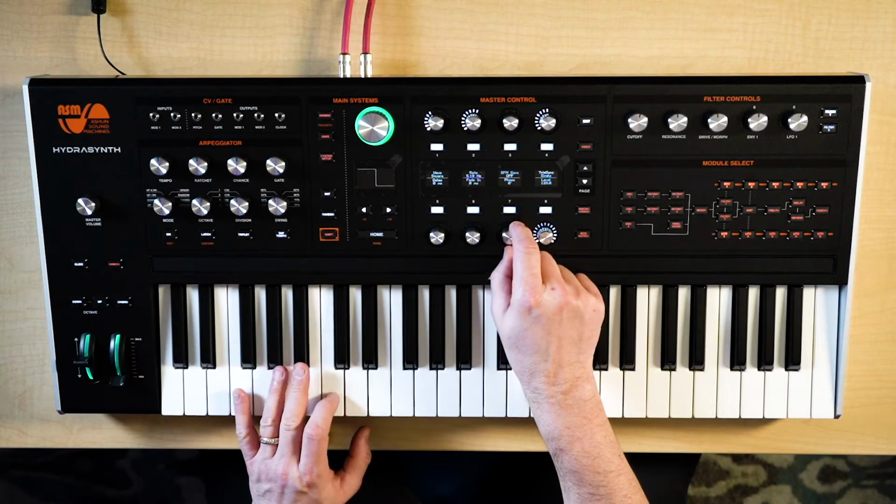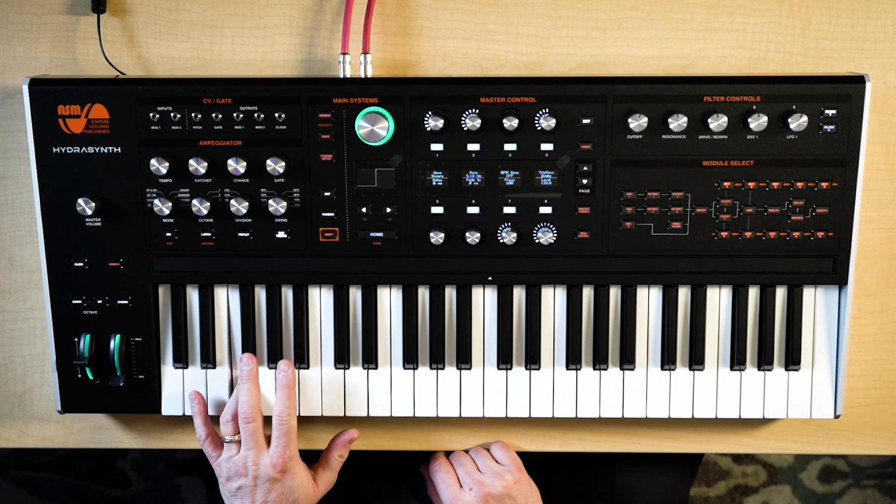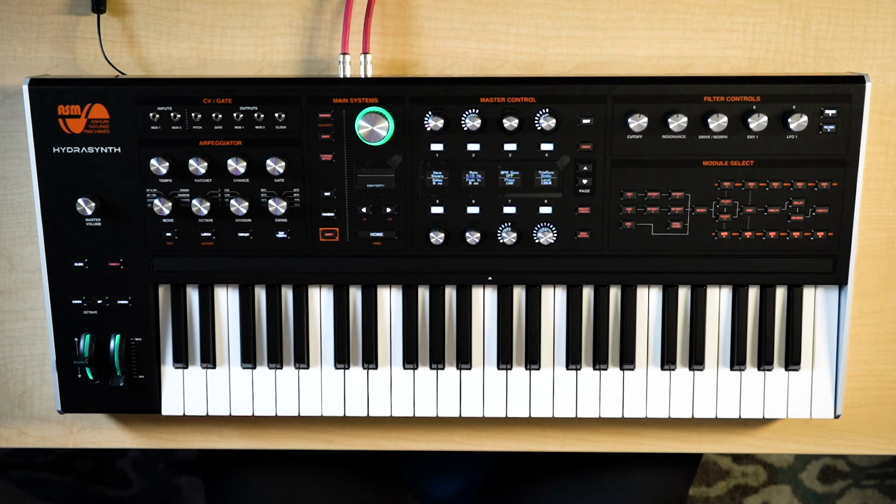But again, this is what it sounds like at 0. And here's what it sounds like at 180. And it's starting right when I hit the key because I got it on single, and all the keys will be the same. So that's a very useful thing.